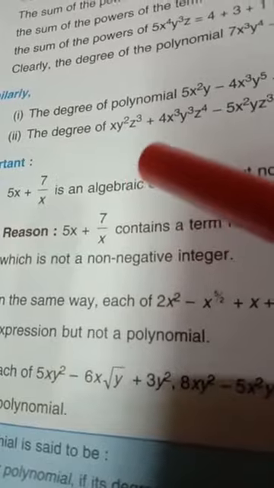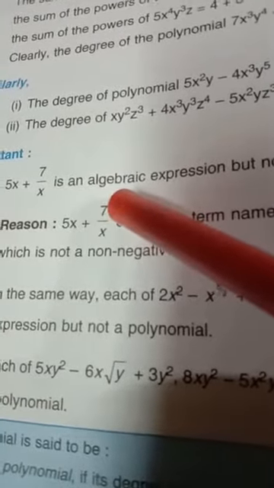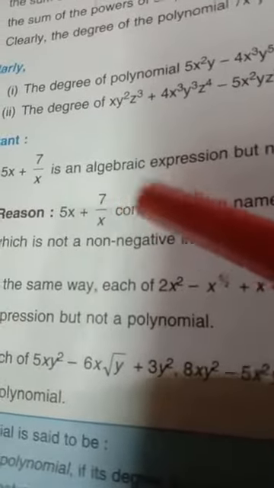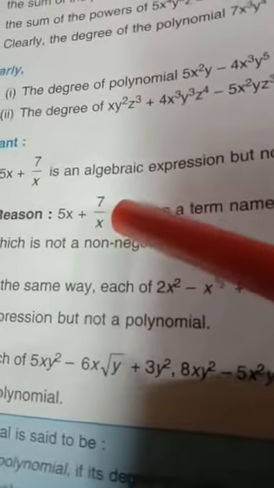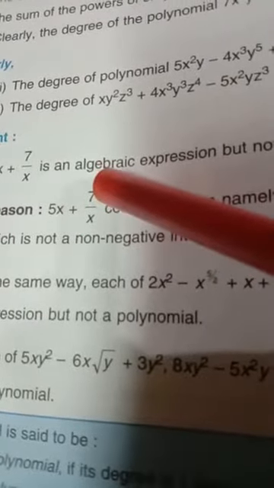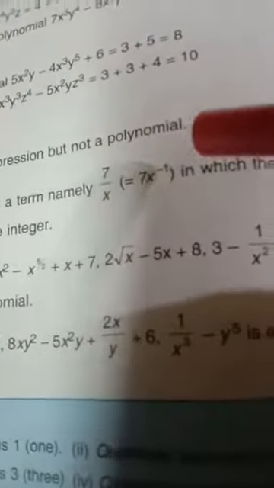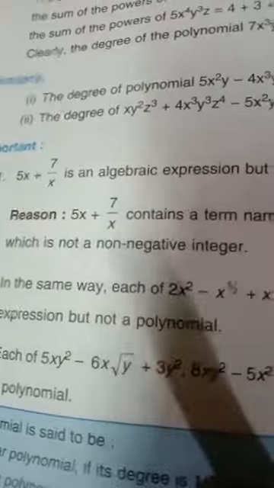What do you mean by algebraic expression? An algebraic expression is two or more terms connected by a positive or negative sign, plus or minus sign. But it is not a polynomial because it contains the term 7 by x. 7 by x means it is 7x raised to minus 1, in which the power of x is minus 1, which is not a non-negative integer.